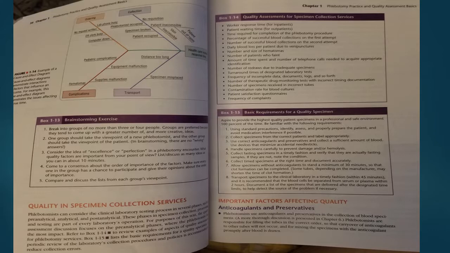Examples of stakeholders or customers in healthcare. Stakeholders are also considered to be customers. External stakeholders are individuals or groups outside the organization. Internal stakeholders are individuals or groups within a healthcare organization itself.